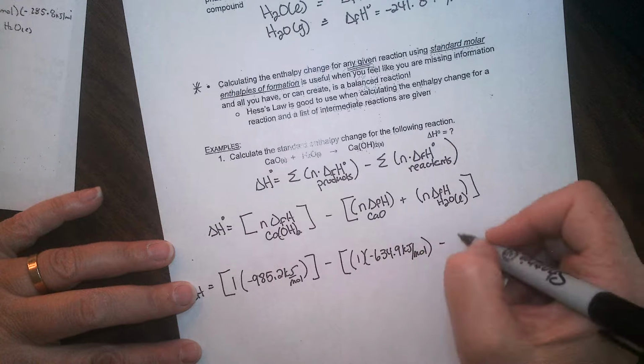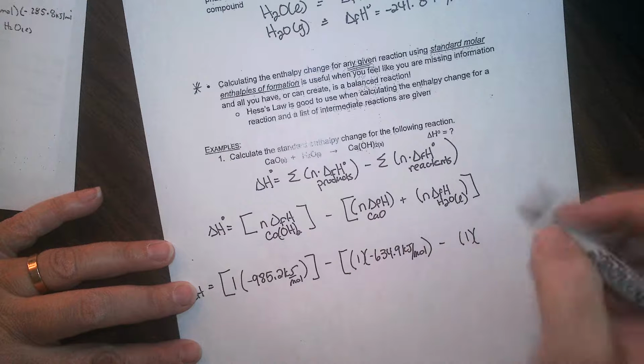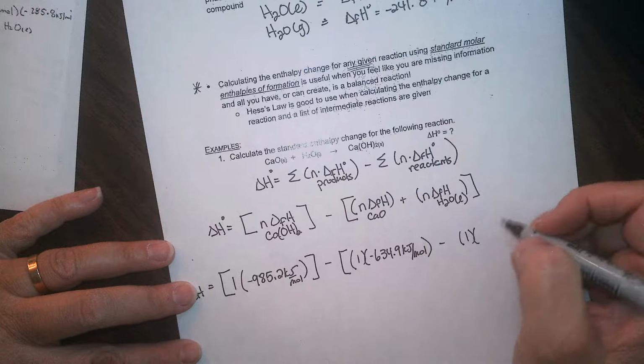And then water, how many moles of water are there? And Declan, what's the delta FH of water as a liquid?